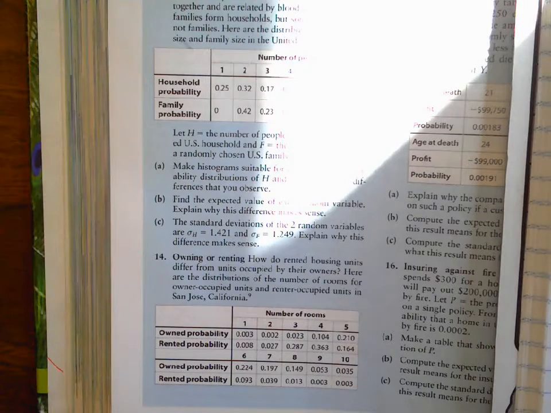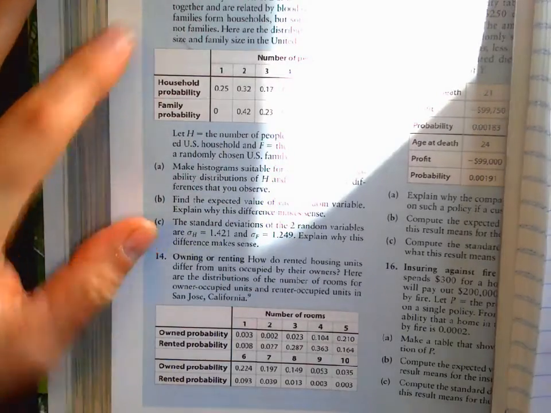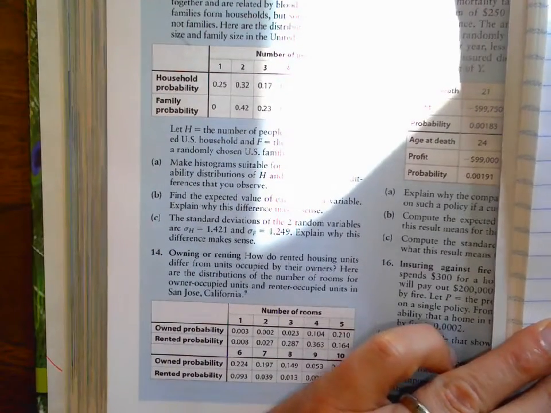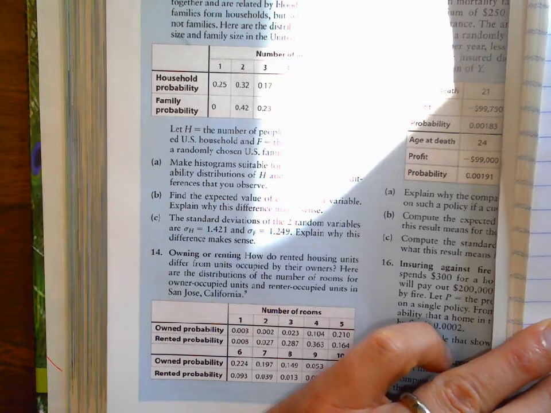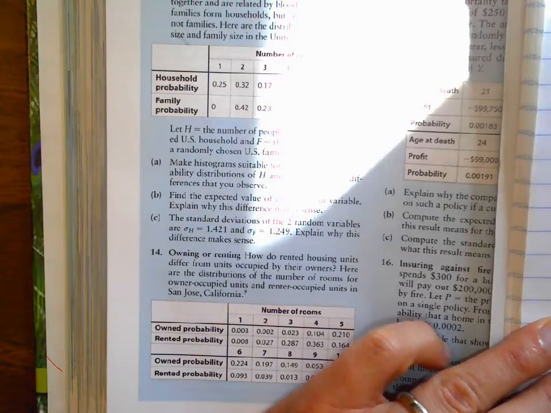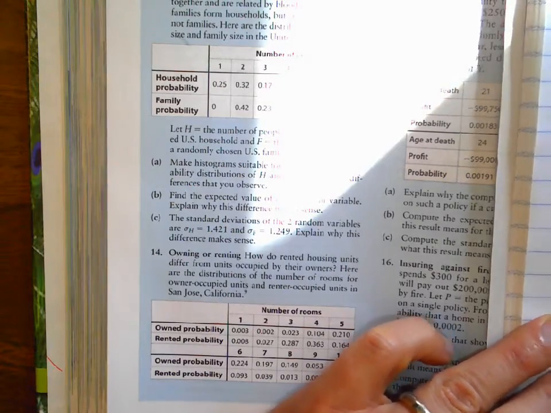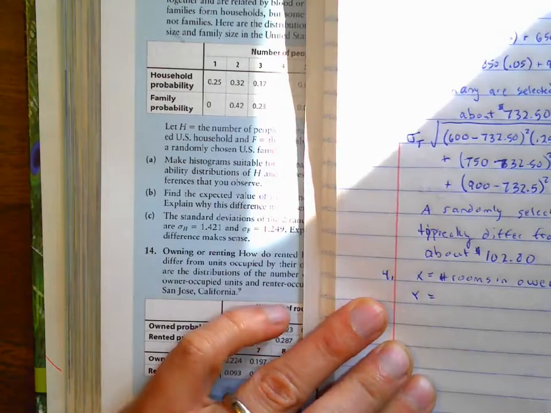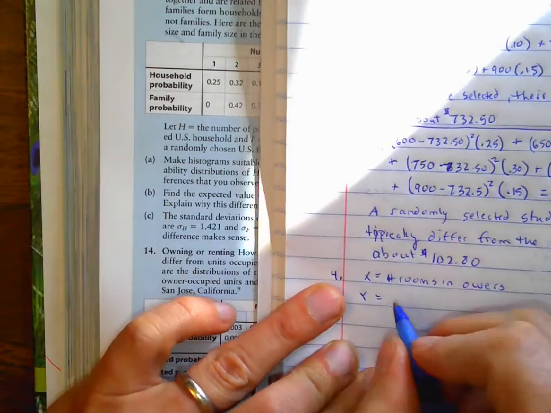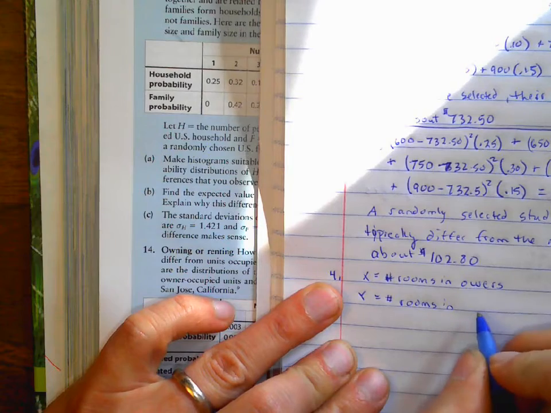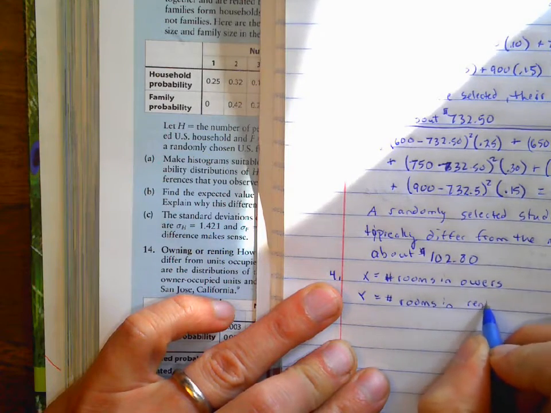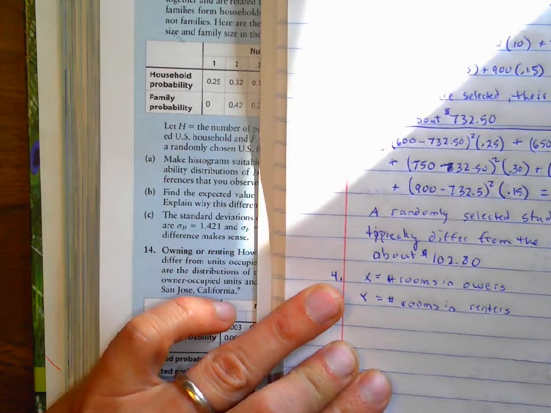So the first thing we want to do is identify. X is the number of rooms for owners, and Y is the number of rooms for renters.